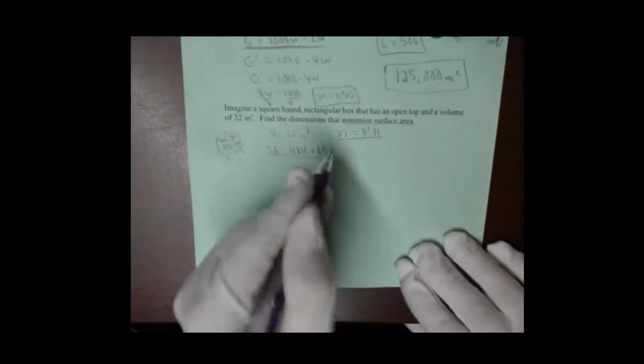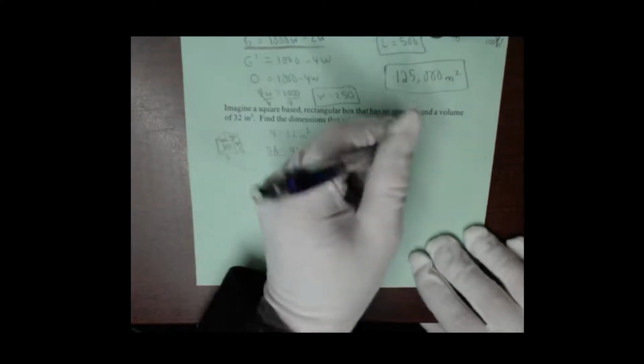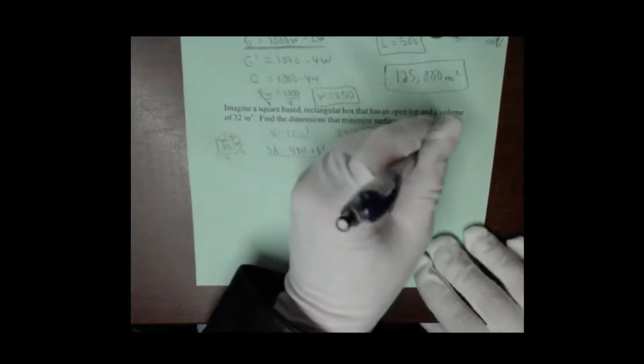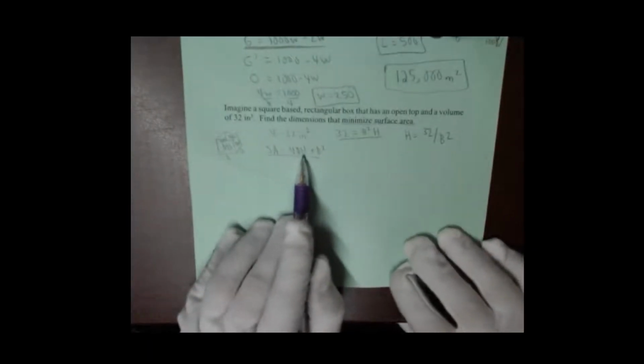Here's our constraint. I did that pretty quickly, but hopefully it makes sense. This problem is a little bit trickier than the one we did before it. Now let's go ahead and solve for our constraint. So if I solve this equation for h, I get h is equal to 32 over b squared. And so that's good because that means that we will be able to plug that into our optimization.